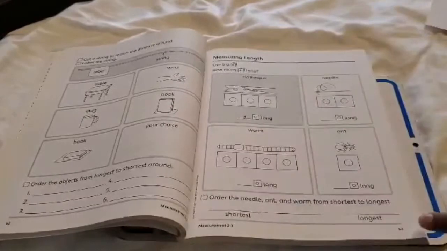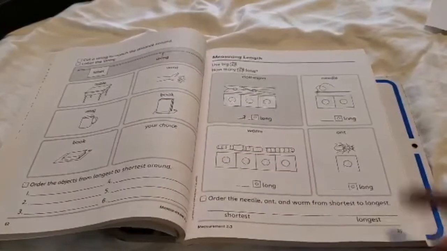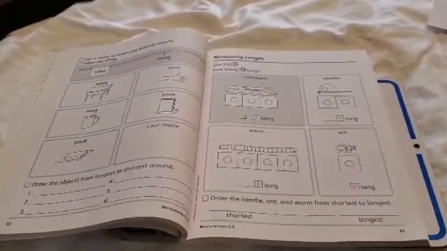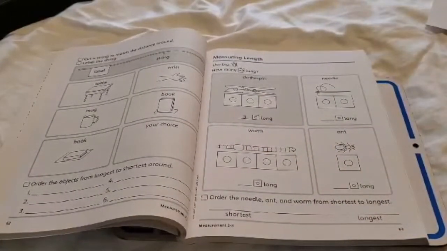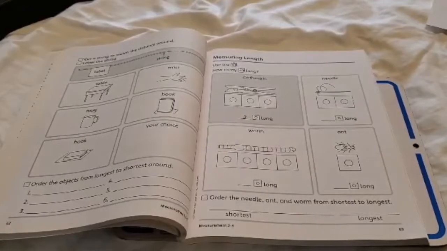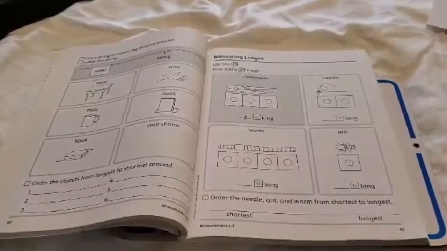So on this page 63 of our Jump Math 2.1 book, they've given us 4 items here to measure. And the way that they want us to measure is by using these cubes. I know many of you might not have cubes at home, but that's not a problem for this page because they already have them put in for us, which is awesome. So all you have to really do is just count.